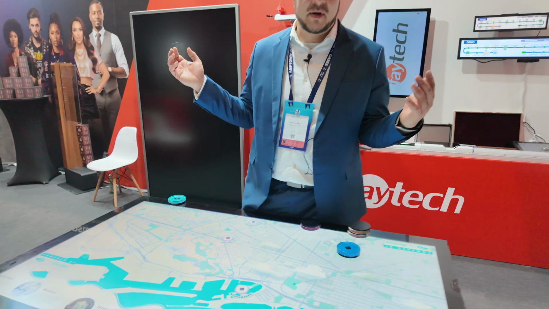You can use it on the stand that we have here. That's the stand that we do sell, but you can also buy just the touchscreen from us and integrate it into your own tabletop furniture, for example, for custom designs.